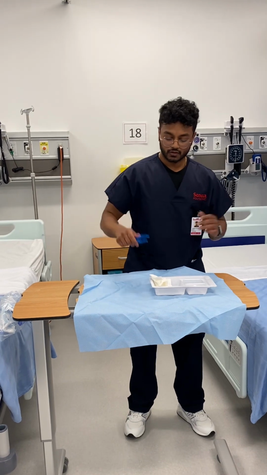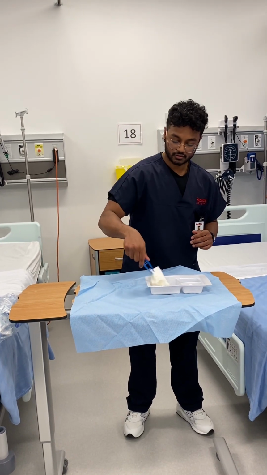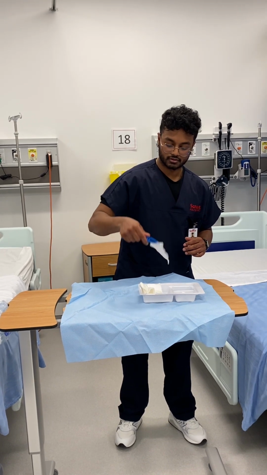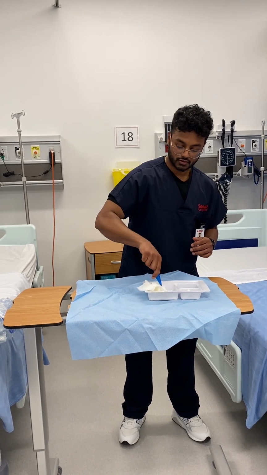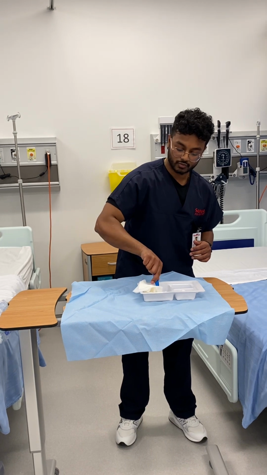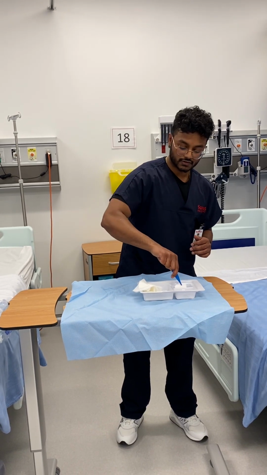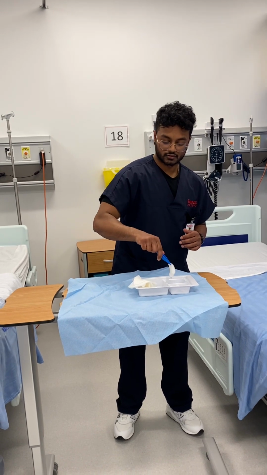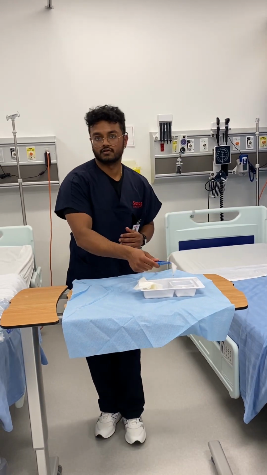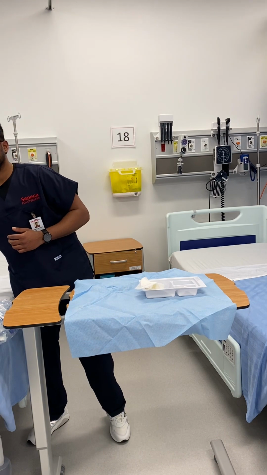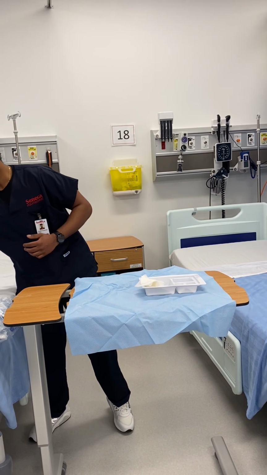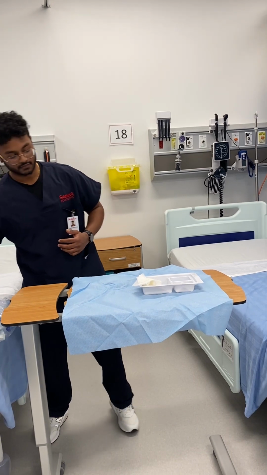Now to dress the wound, we'll be taking our 4x4. Oh, I apologize, we'll be taking our 2x2, dipping it in the sterile solution, and making sure to clean the wound. Cleaning the edges, eliminating in our waste.